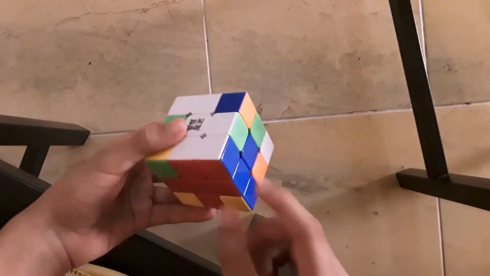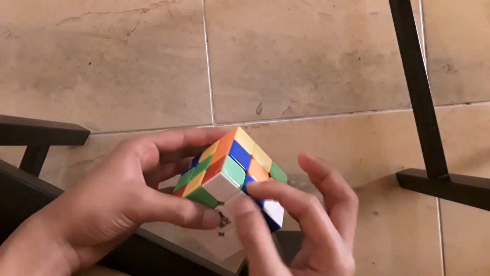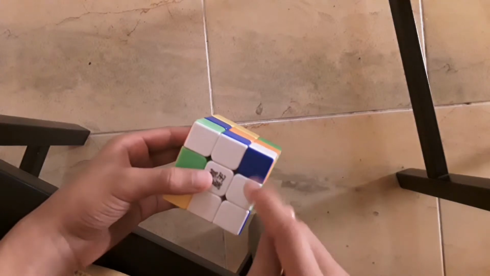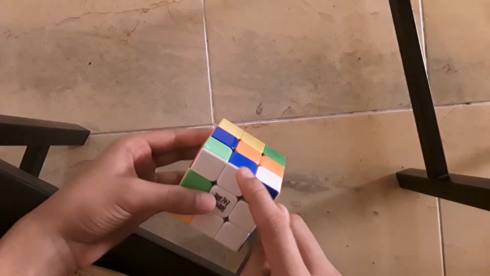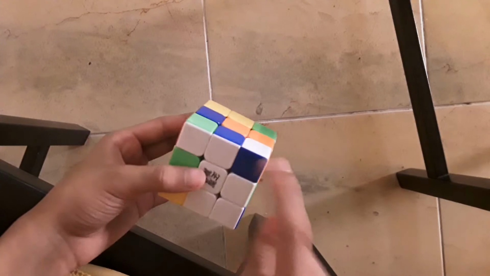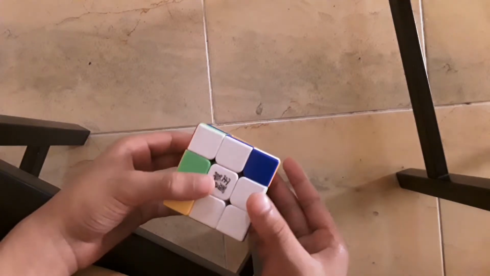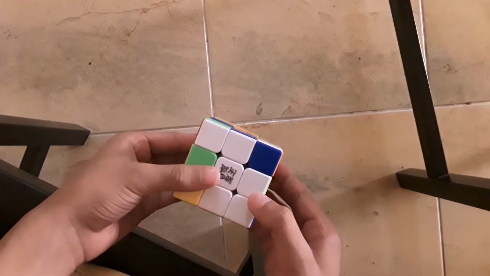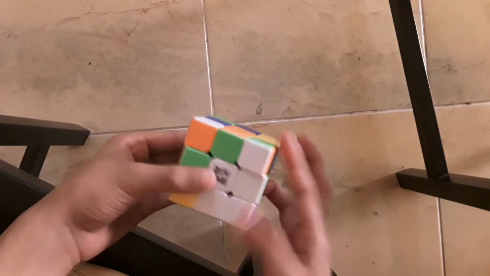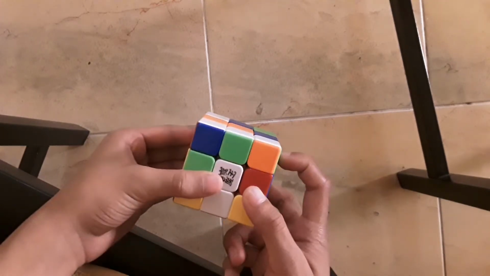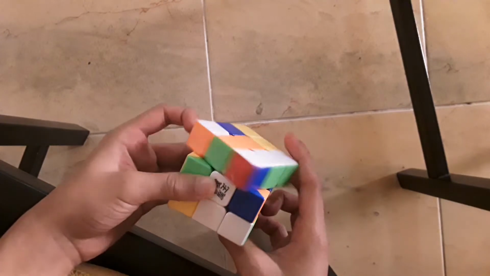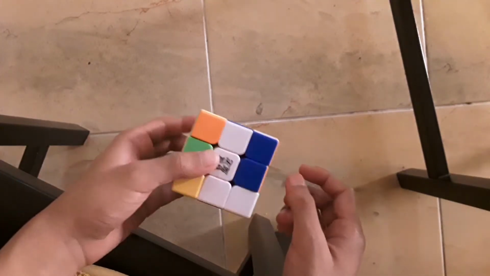Then now we have one corner piece over here. So there's one edge piece here, and that's supposed to be the edge piece this corner piece is supposed to be paired up with. So face it like this and do U R prime U2, or just do U or U prime.